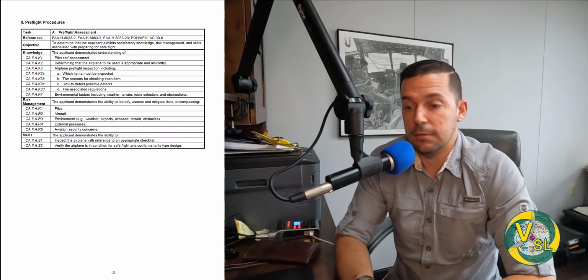So that's inspecting the airplane with reference to an appropriate checklist. That brings up a topic: do I expect you to walk around with the checklist in hand? It doesn't say that you have to hold the checklist as you're doing the walk around. If you want to reference the checklist once you've done the walk around in pre-flight, then that's perfectly fine. Again, I'm not here to force some of my techniques onto you as an applicant. I'm just here to watch how you do it. And if you do it safely by referencing the checklist once you're done, then that's fine. If you like to carry the checklist around with you as you do the pre-flight, then that's fine as well.